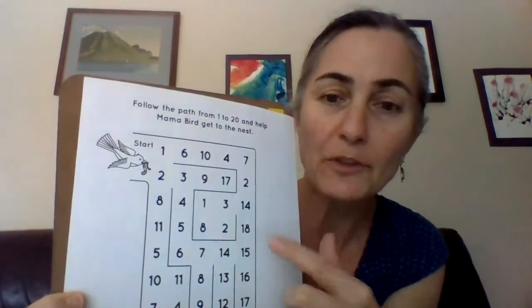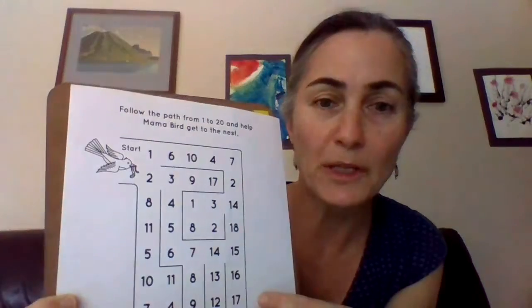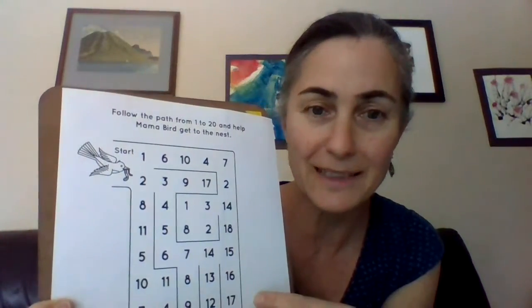So follow the track, and when you have a choice of which way to go, choose the next number. That will take you all the way to number 20, and you can practice noticing with your eyes, and you can try to say them out loud. That would be the best.